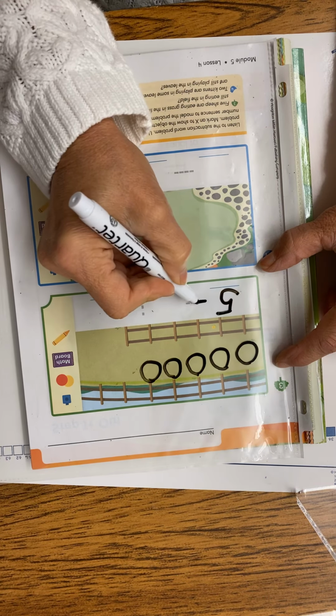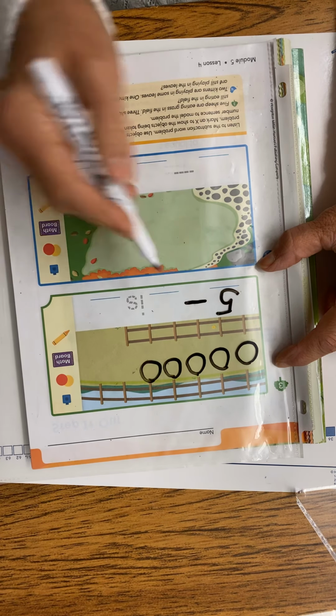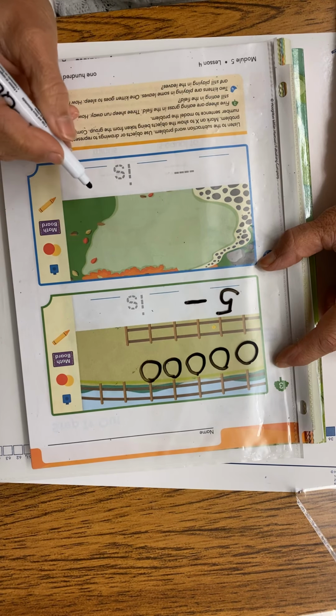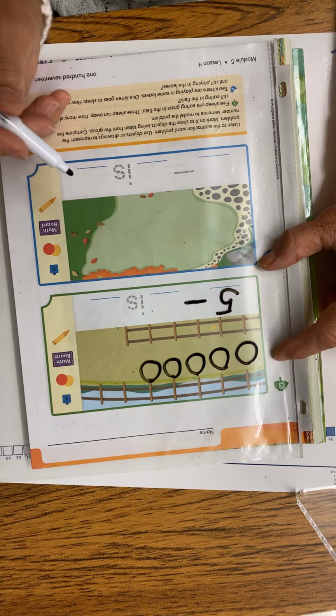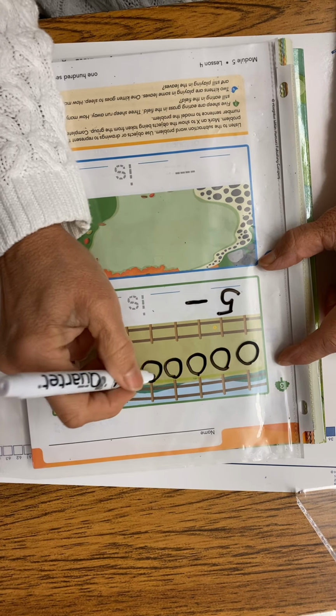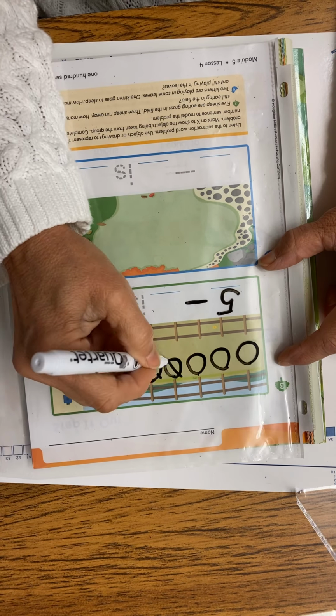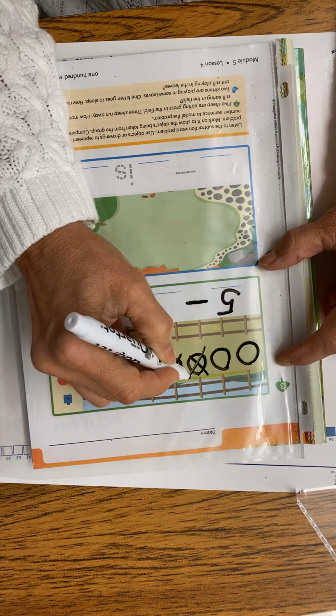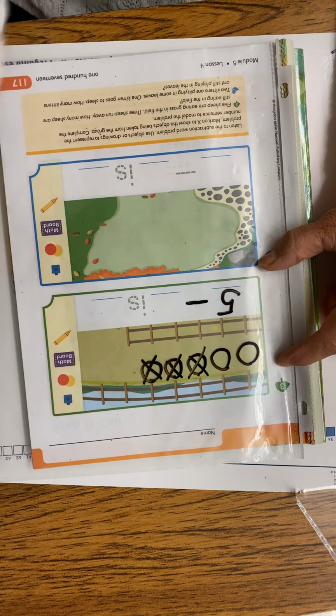5, take away or minus, that's a minus sign. 5, take away, listen to the rest of it, 3 sheep run away. Since we're drawing, I'm going to just put an X on 3 of them. That'd be 1, 2, 3. How many of them did I put an X on? 3.